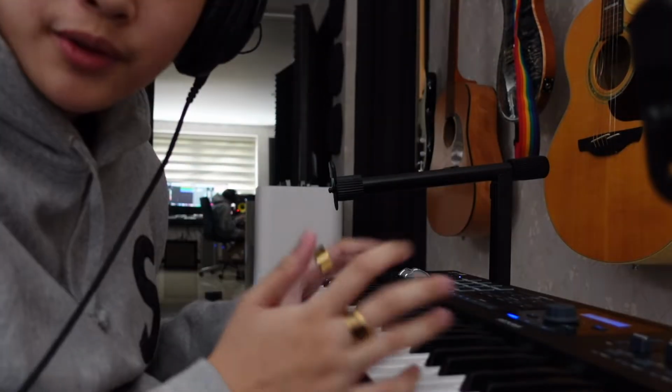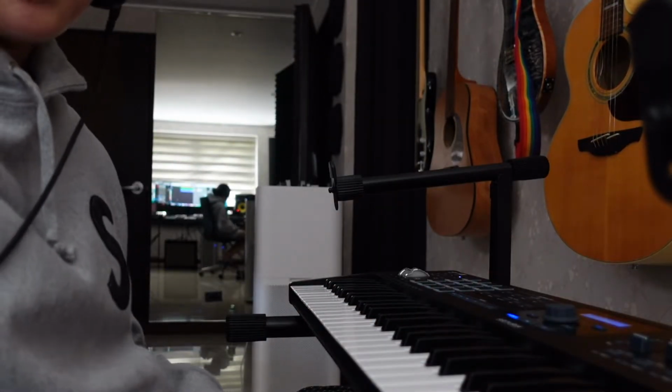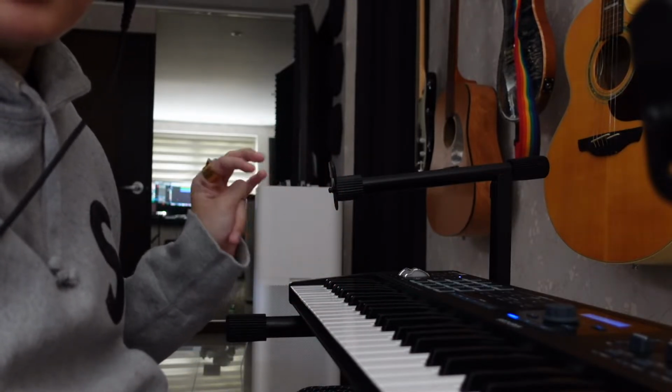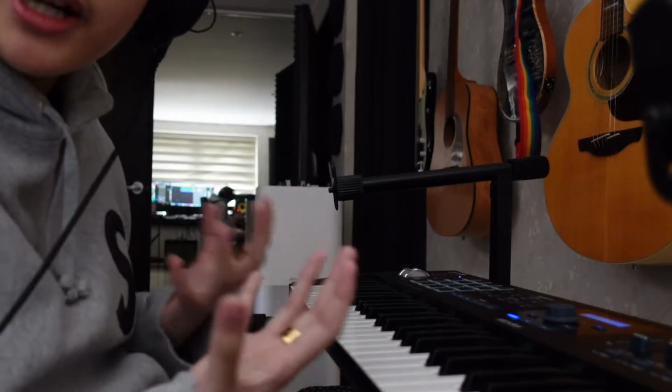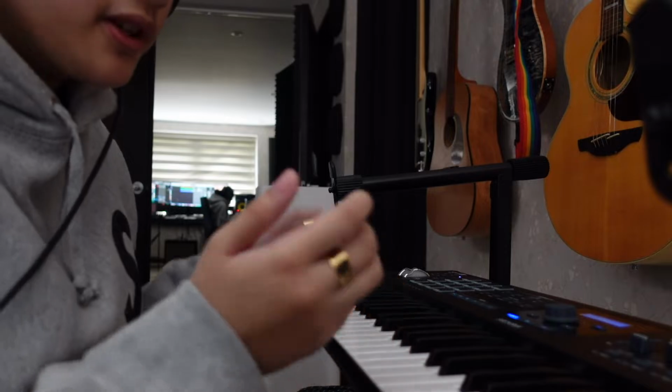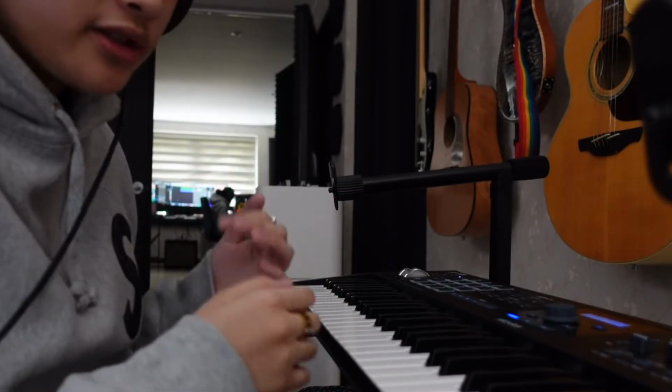Hi, what's up? Different perspective. So here I have my keyboard. First of all, I'm not classically trained. I don't know what I'm doing, but I do know what I'm doing at the same time. You know what I mean? I don't know what I'm doing with my hands, but notes-wise, chord-wise, we're good.